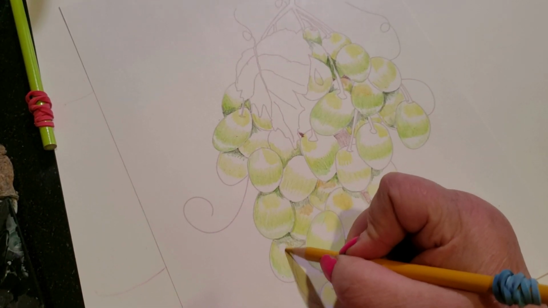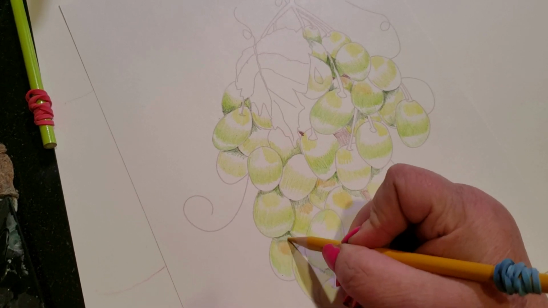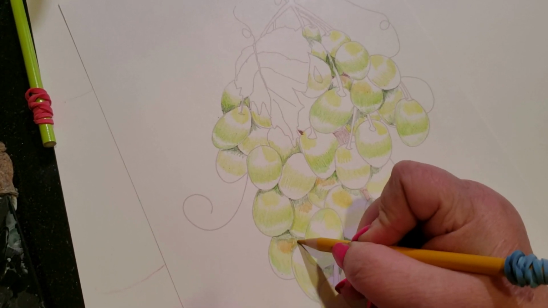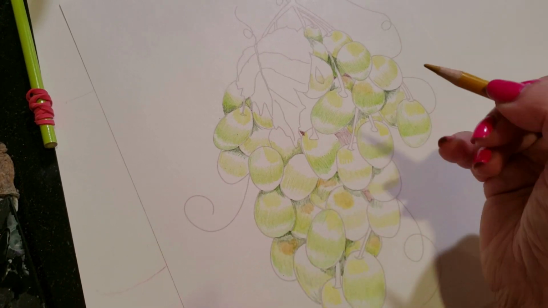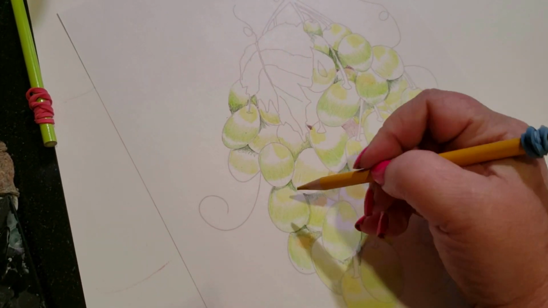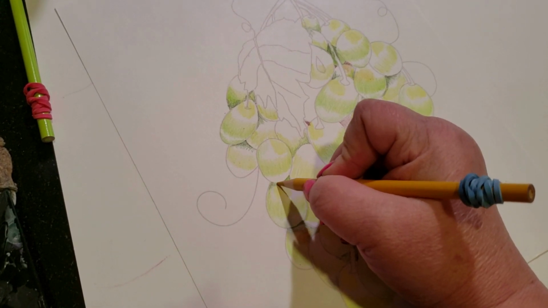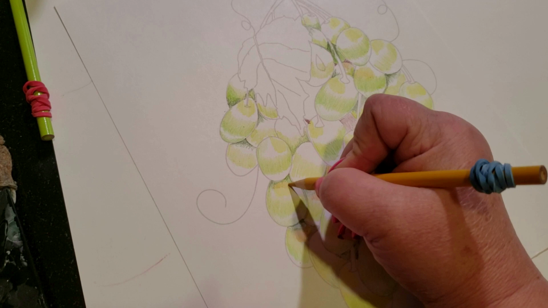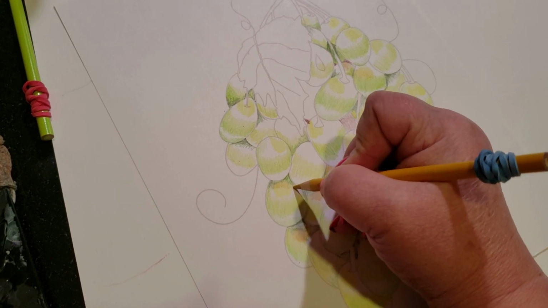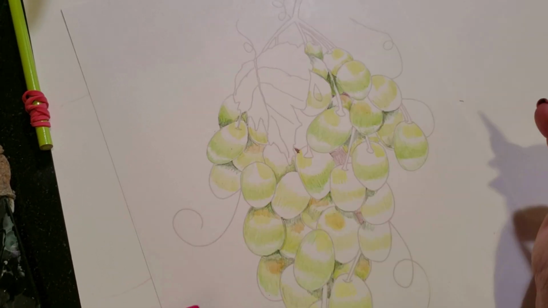This one's going to be darker. I left space open for that. Remember, I haven't blended anything up. Even though this is on the outside, I'm going to do a half, because this is actually going to have a lot of cast shadow on it.